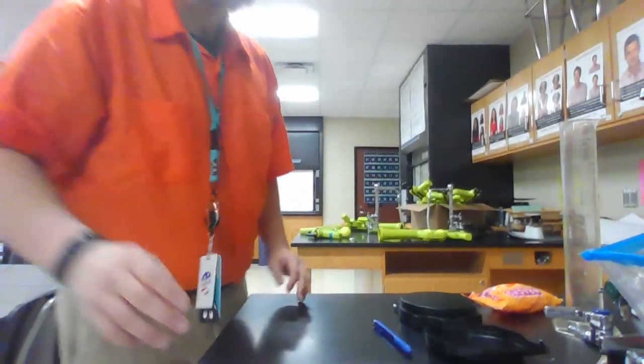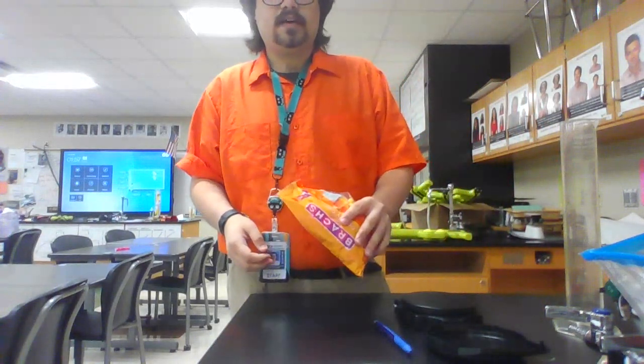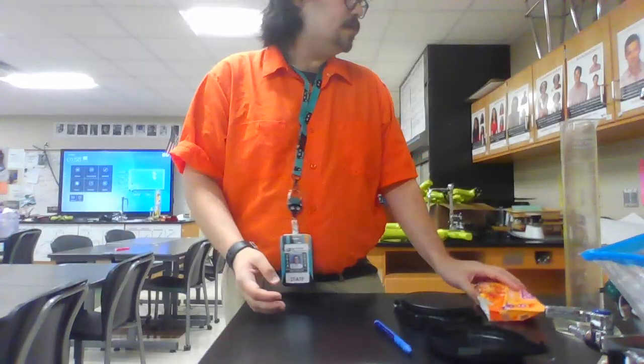We actually have a competition going on in the science department right now, which is to figure out how much candy corn is inside of a 1,000 milliliter Erlenmeyer flask. And the question is, how much candy corn is in there?